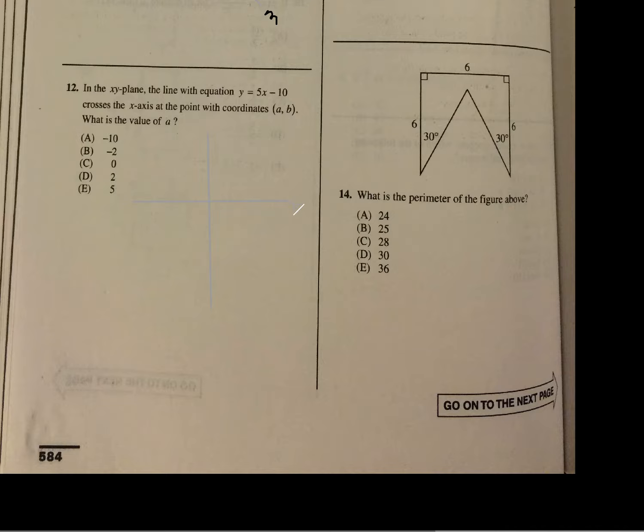You don't have to draw it, but I'm just going to draw it so that you can see what we're doing. If I were to sketch this, the y-intercept's negative 10. Your slope is up 5 and over 1. Then I could just keep going with my slope, up 5, over 1, and you can see where it would intersect. It would intersect at (2, 0).